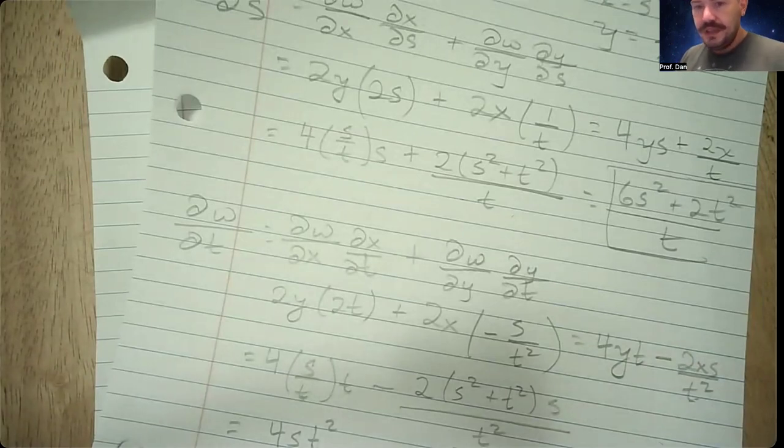Okay, one last little topic here, right? So we can actually use partial derivatives also to do implicit differentiation. So to start off with, let's say that I have this equation.